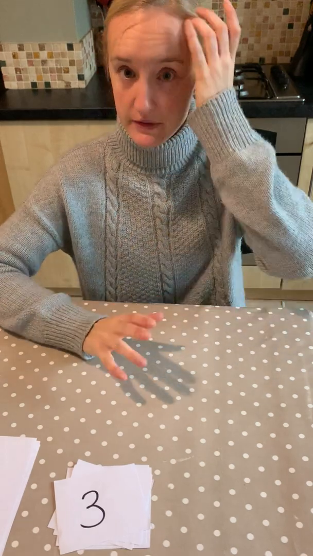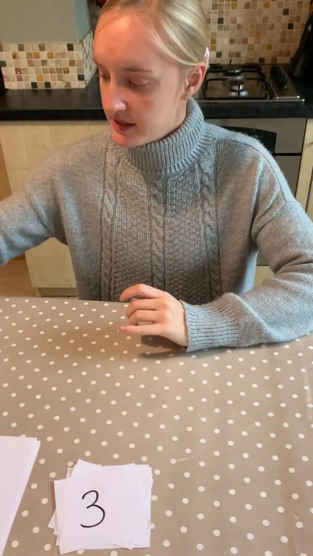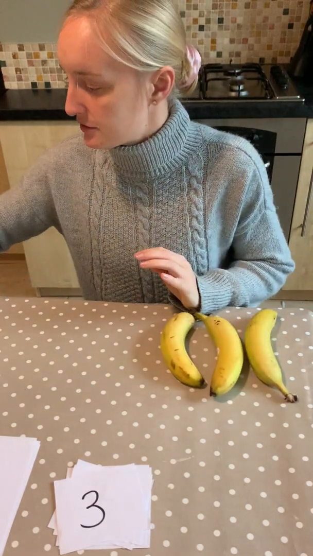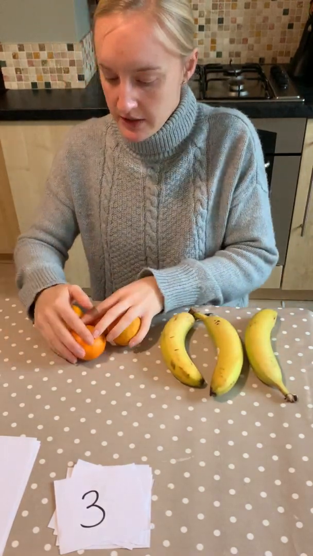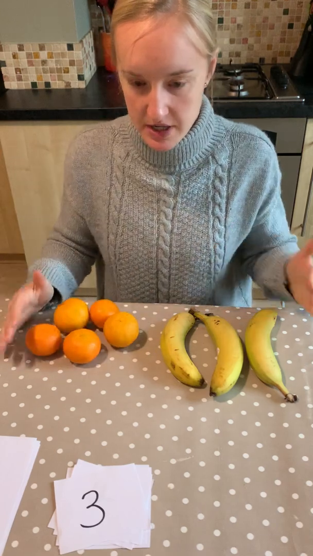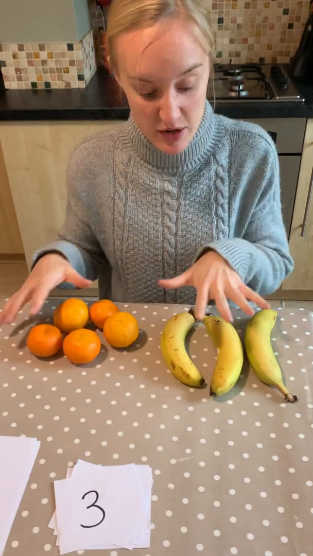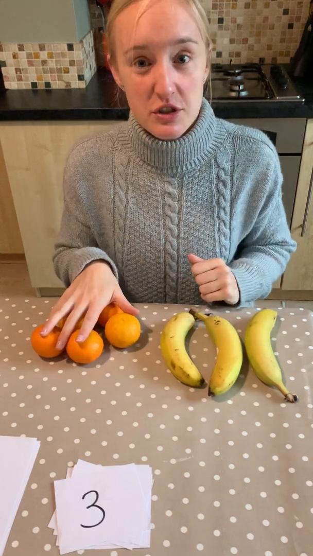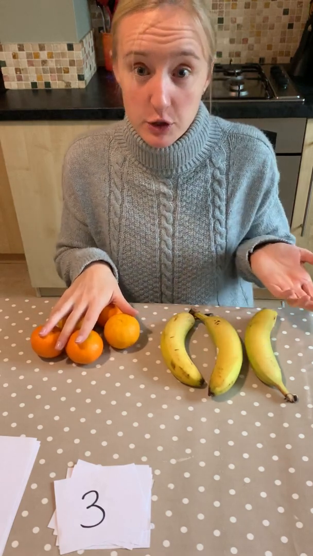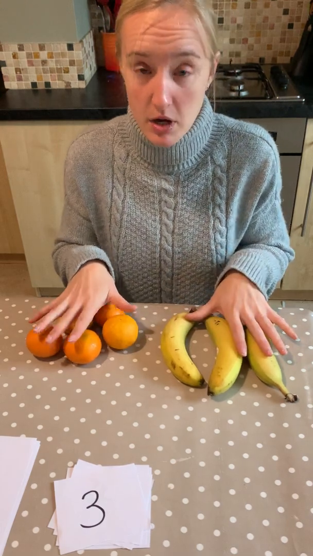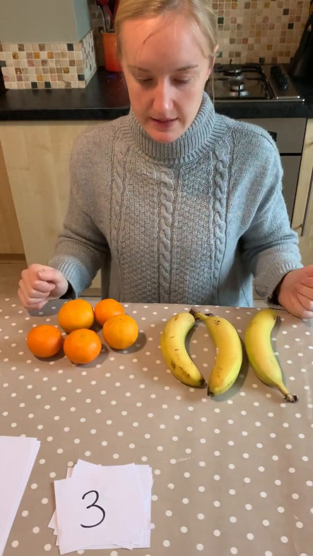So you need 2 different groups of objects. So I today have got some bananas and some oranges. Okay, so if you can get 2 groups of objects for me now, that would be really helpful because I want you to join in with what I am doing. They don't have to be bananas and oranges. Just see what you've got around the house. It might be knives and forks. It might be 2 different types of toys. It might be some teddies and some cars, whichever ones you want to do.